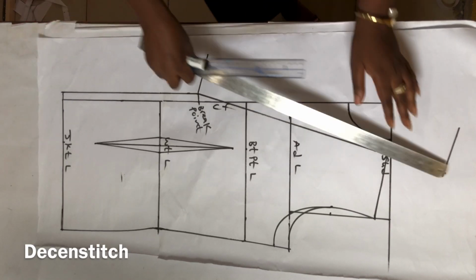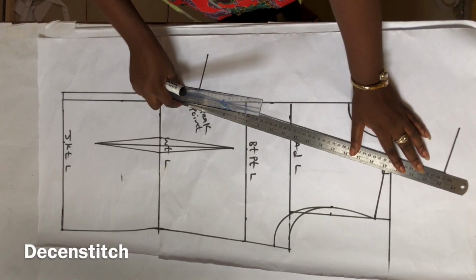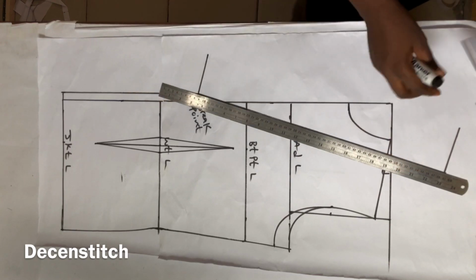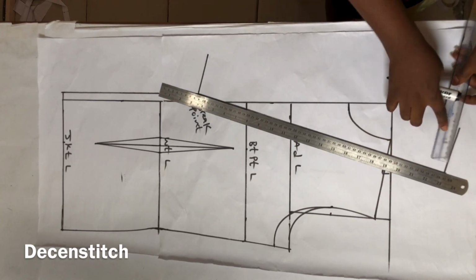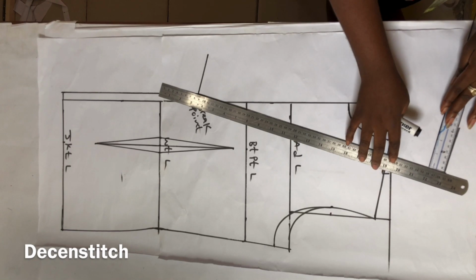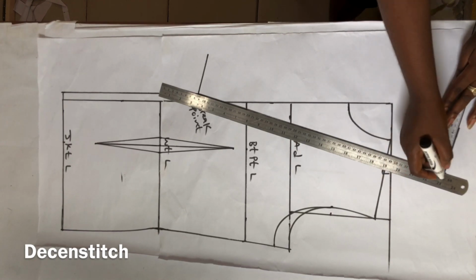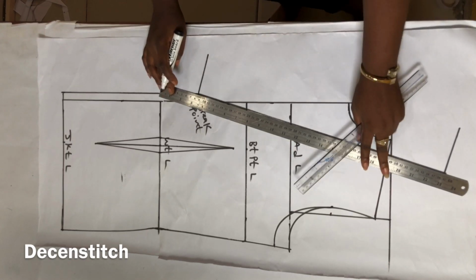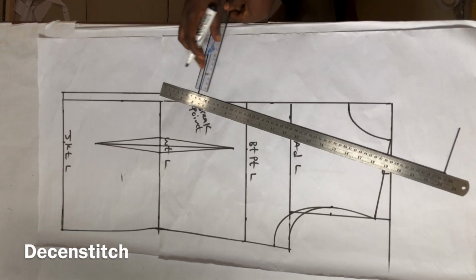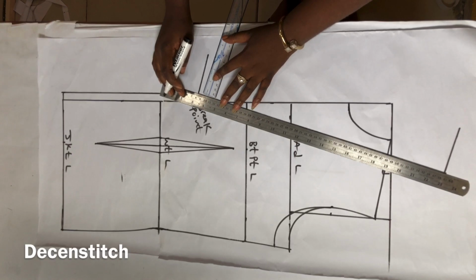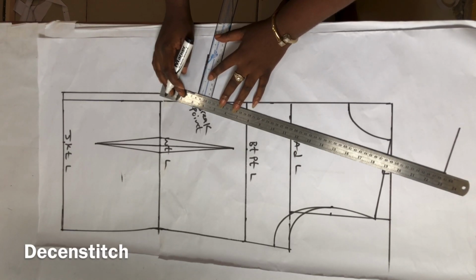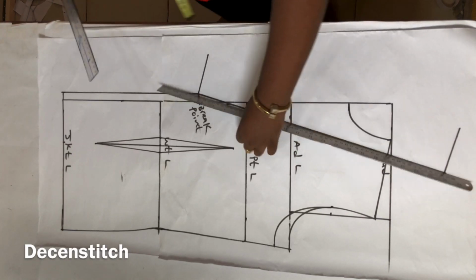If you don't have a set square, you can use 2 rulers to achieve this. You place 1 ruler here, then you place the second one. Make sure the edge is resting on the other ruler. Then you have your line. You do the same there. Make sure you don't have space in between the two rulers. Let it rest well on the first ruler.